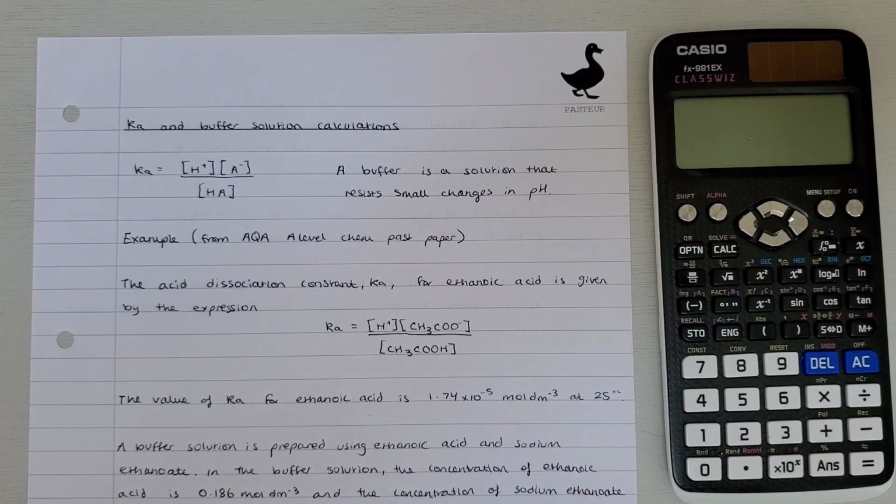In this video we're going to go over Ka and buffer solution calculation. Just as a quick disclaimer, this question is from AQA past papers for A-level chemistry, so we'll be just doing this question, but it's good to see how you calculate buffers and how it involves the acid dissociation constant.